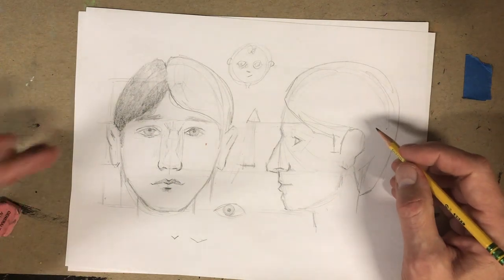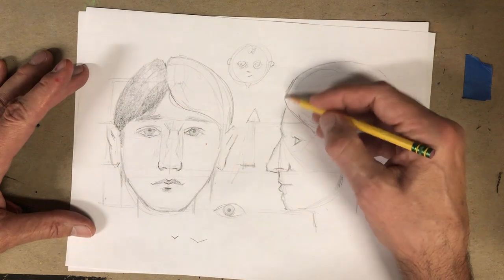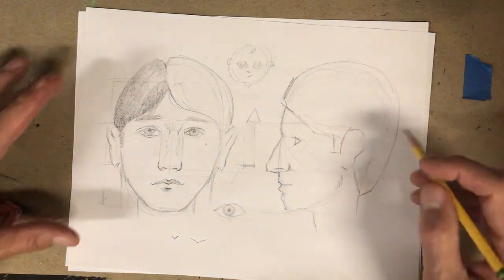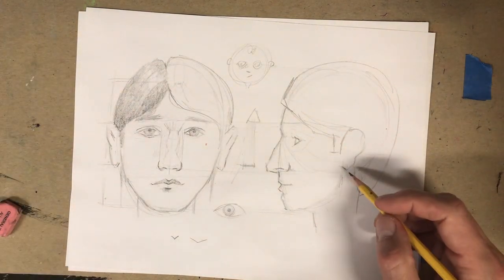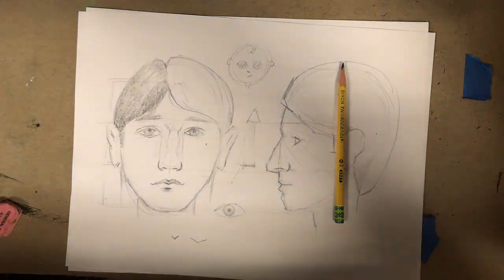You can do the front. I'd like you all to try the front. You can do the front and side if you like. I'm not going to make the side profile view mandatory, but I thought it would be interesting to go over. And that's it. Thank you.